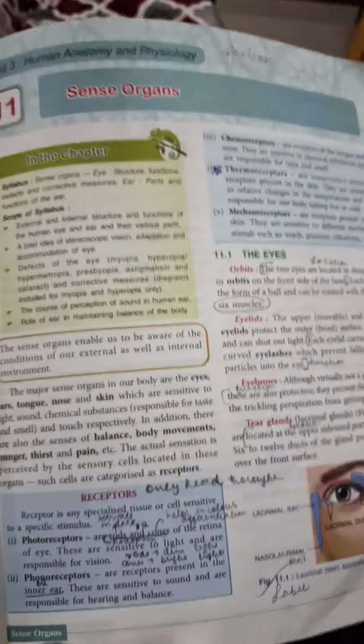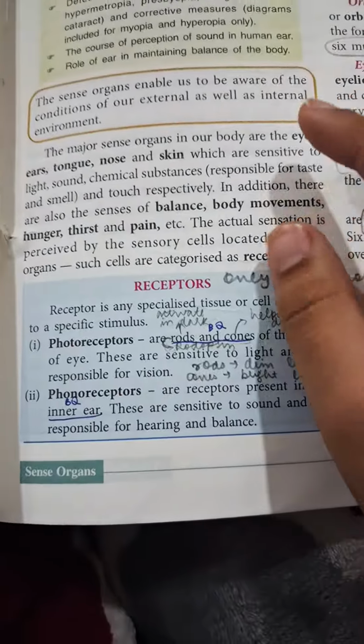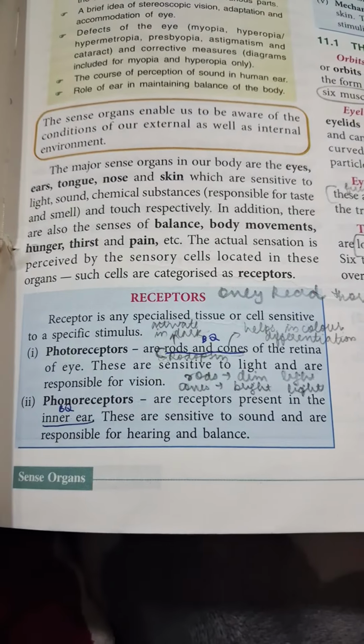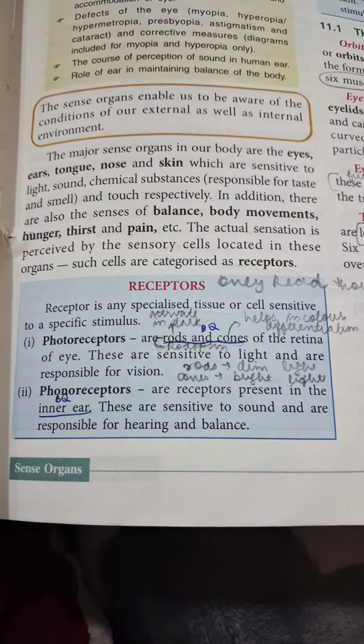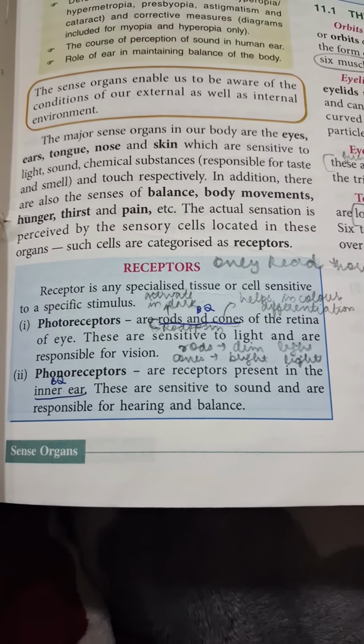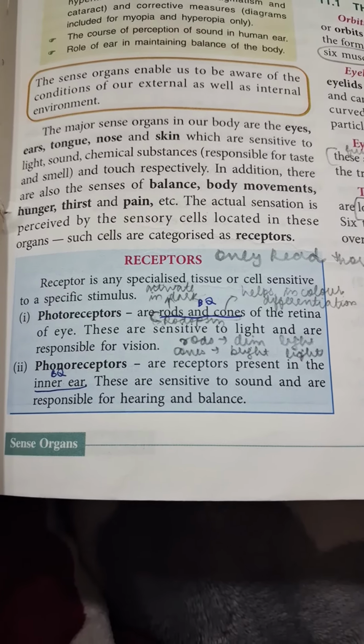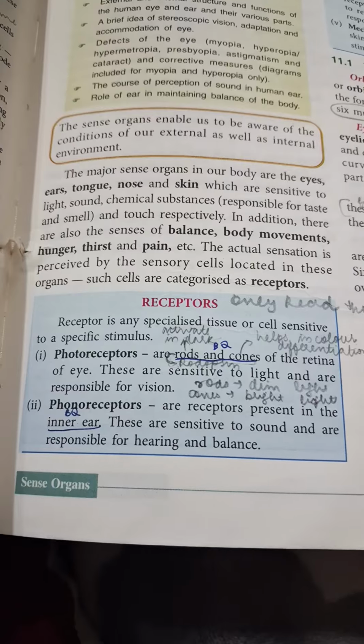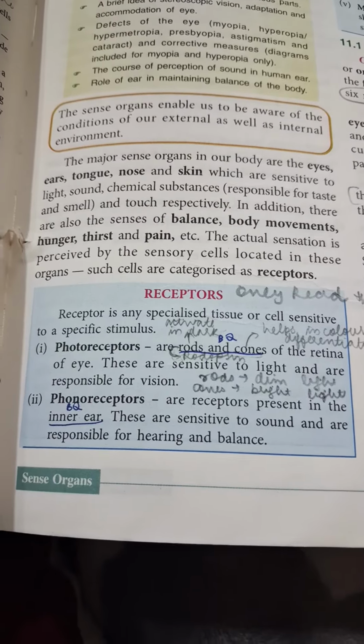Let us start reading this chapter called Sense Organs of Class 10 ICSE. This is just basic knowledge that you already have. Major sense organs: eyes, ears, nose, tongue, skin, responsible for light, sound, chemical substances, touch, and they also sense balance, body movement, and all that. And the actual sensation is perceived by the sensory cells located in the organs.